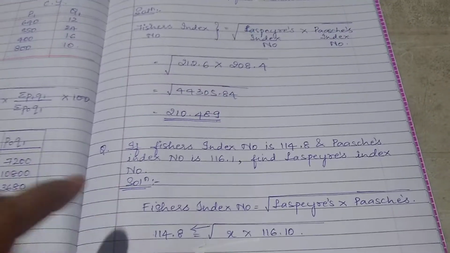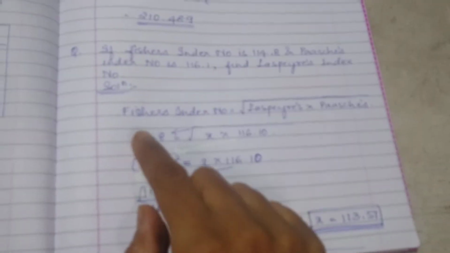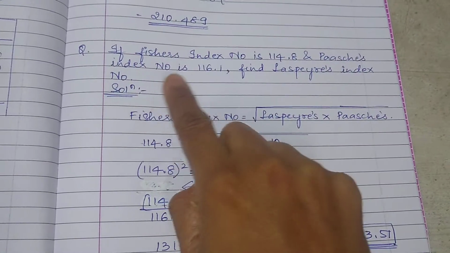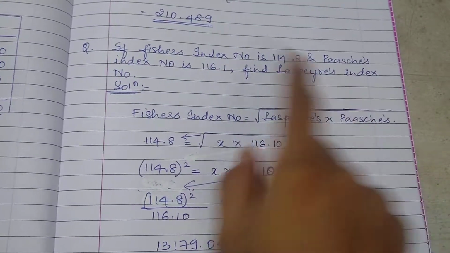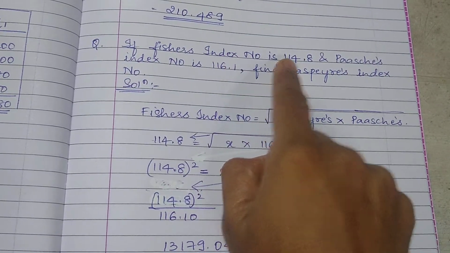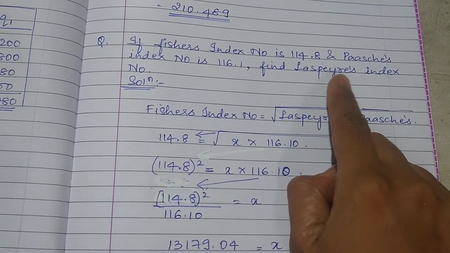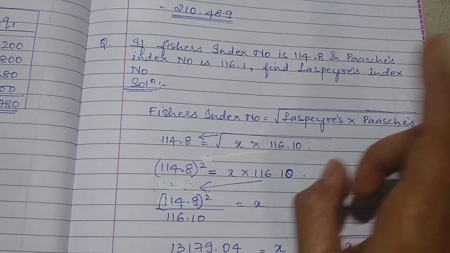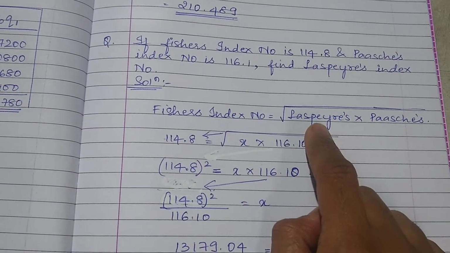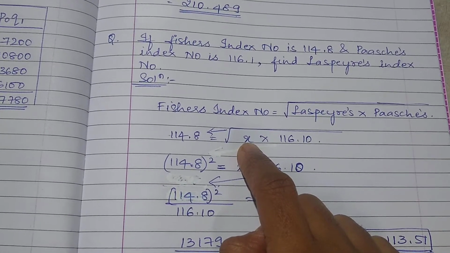Your final problem under this particular topic. If Fisher's index number is so and Paasche's index number is so, find the Laspeyres index number. Please remember, Fisher's index number is given, Paasche's index number is given. You have to find out your Laspeyres index number. So you will write down your Fisher's index number. You do not know Laspeyres, so you will write Laspeyres as X.